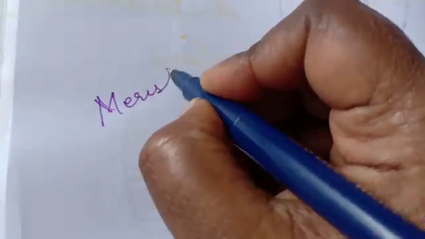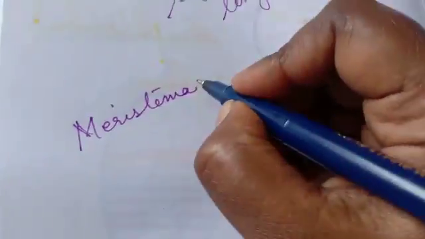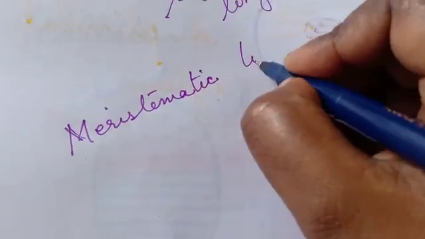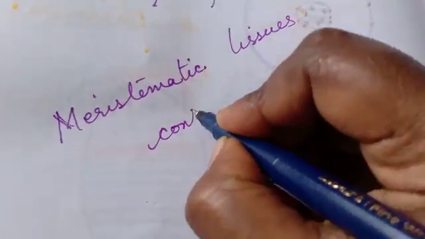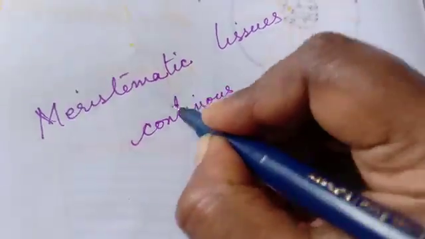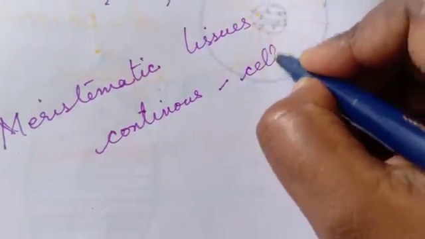Now let's know where we get this cambium, how it is formed. In the beginning we have studied there is a meristematic tissue. Do you remember those terms which we learned in our last lesson? Meristematic tissues. These meristematic tissues are in a continuous state of cell division.